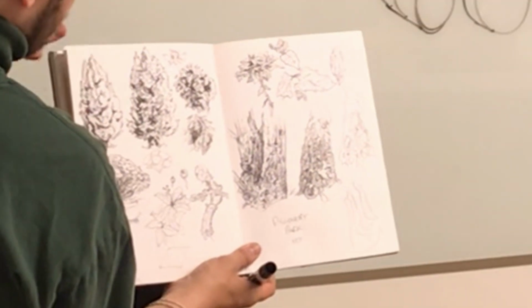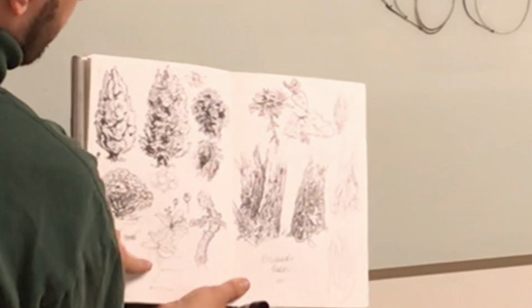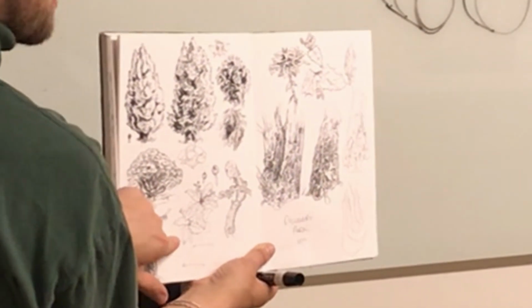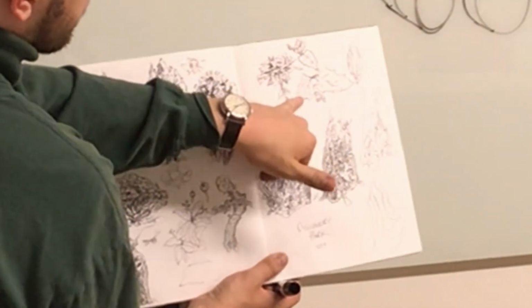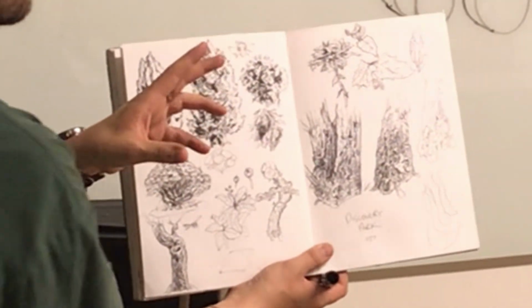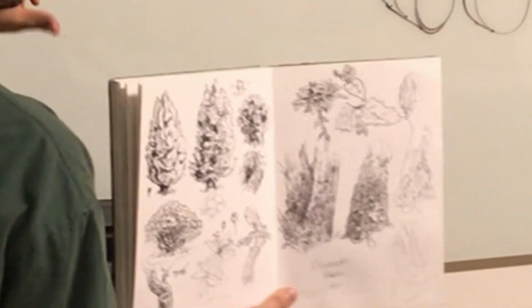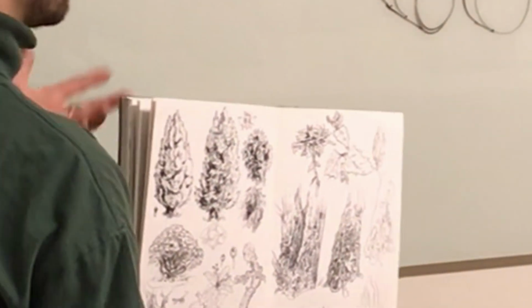But once we get closer, you can start to observe things like this. How do the actual flowers come off of the stem? What does the bark look like? What is the shape of the leaf? That's when you can get really, really granular. All those things together make up the idea of what the plant or the tree is.